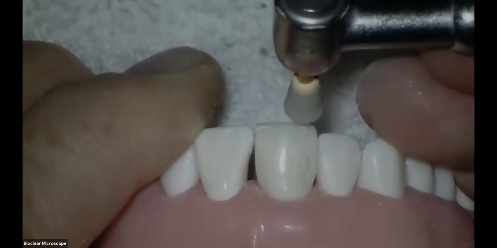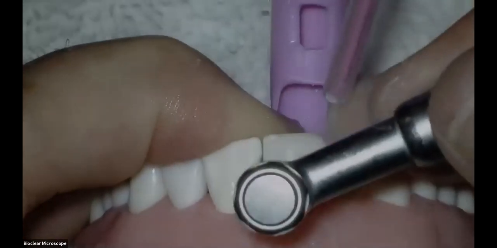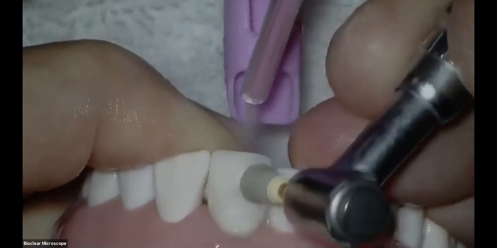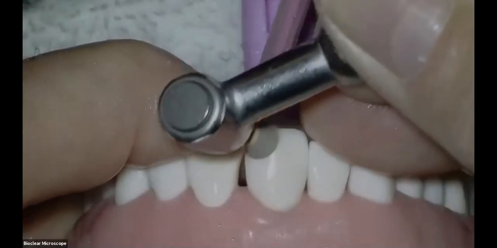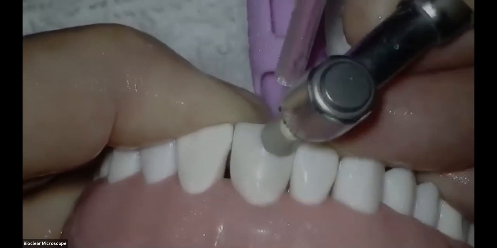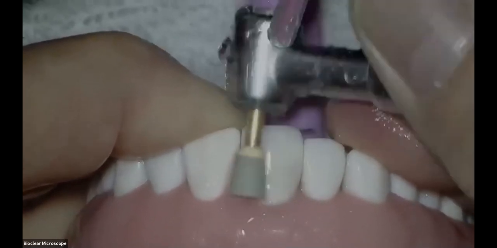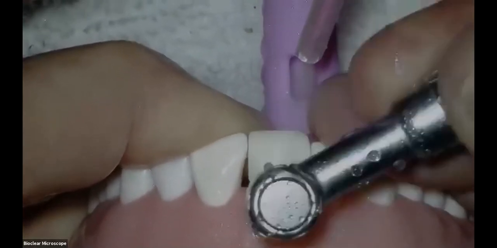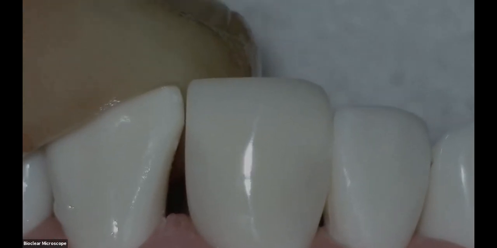Now we're going to stop and move to heavy pressure, about 3 pounds, slow movement and constant air water to cool the tooth. And that is the Rockstar polish.